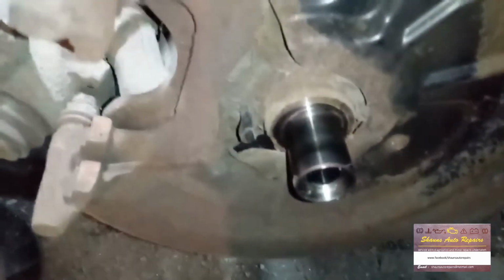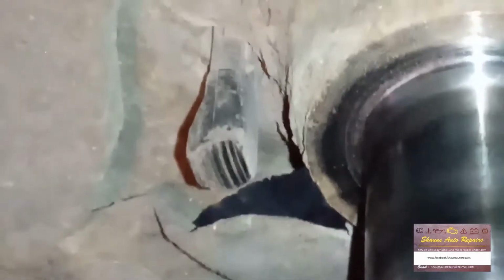Right, so it's pretty much the same as the offside one. Set a focus on there. There you go. You can see the ring has just started nibbling away at the sensor, so that should be okay.